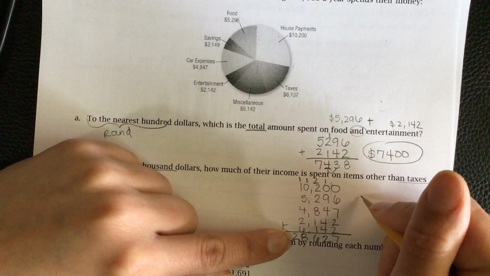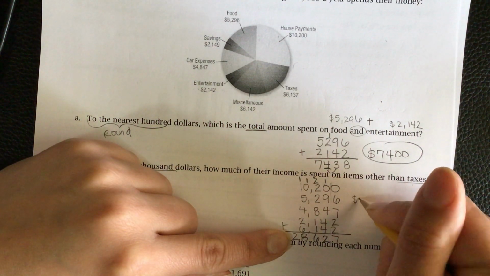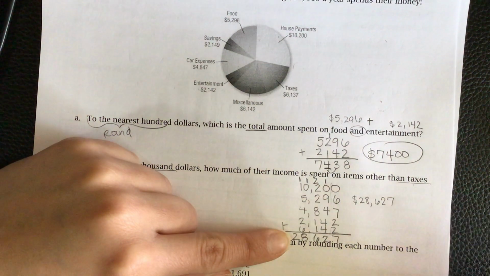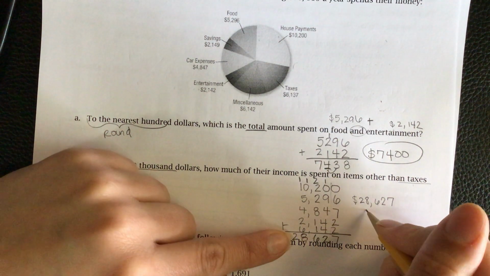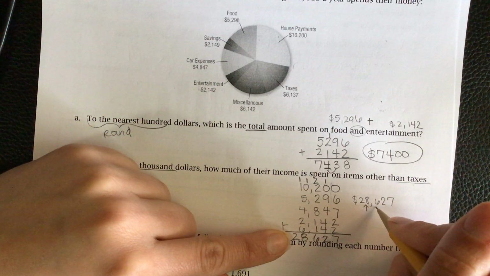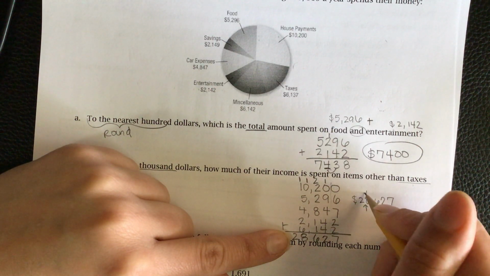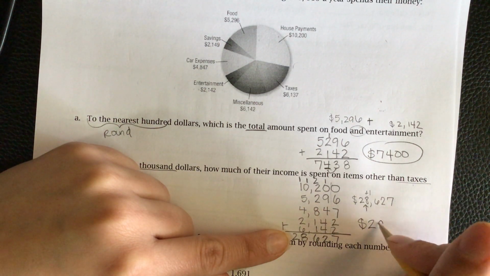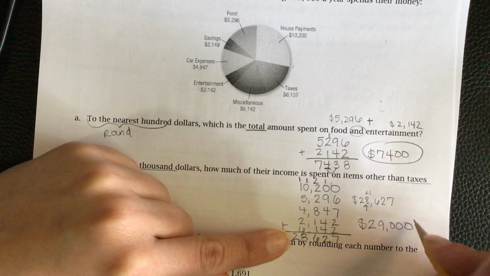So I have a grand total right now of $28,627. I want to round to the nearest 1,000, so the number on the right, 6, tells me to go up. So my answer is $29,000.